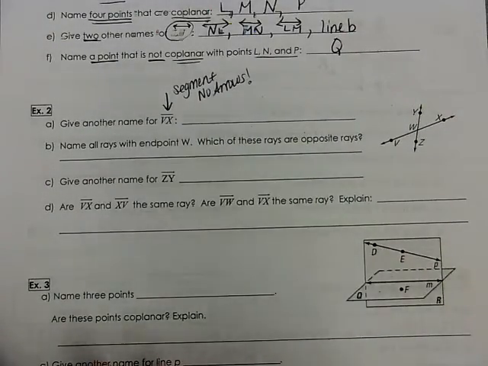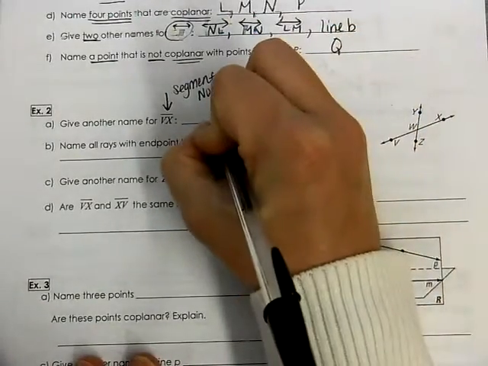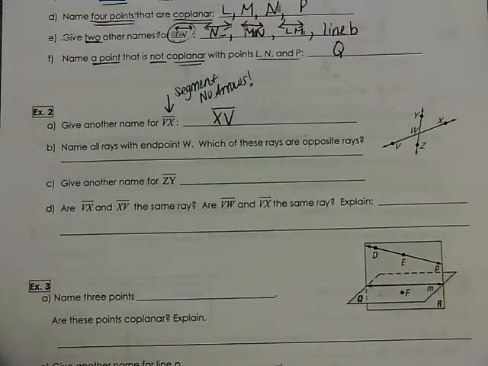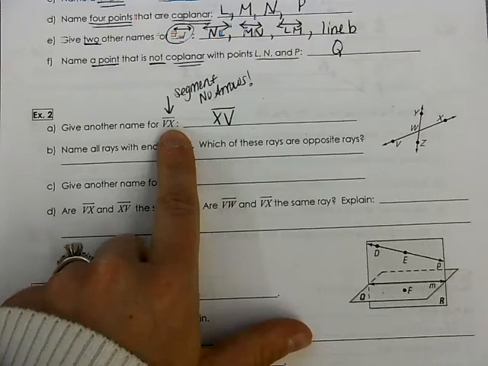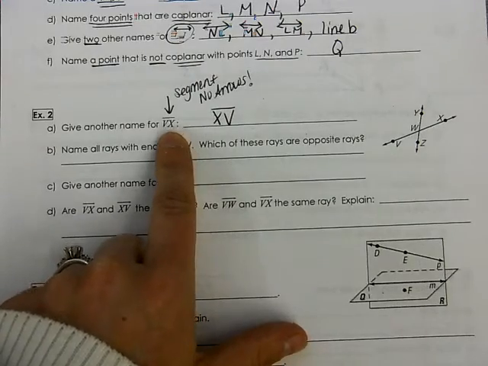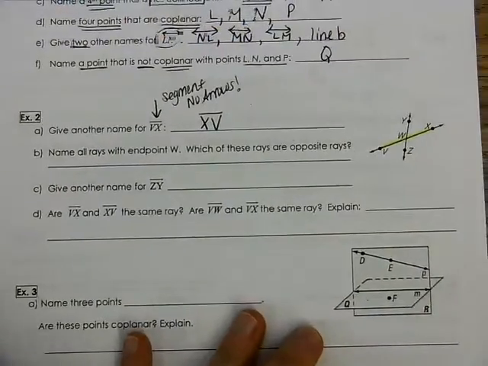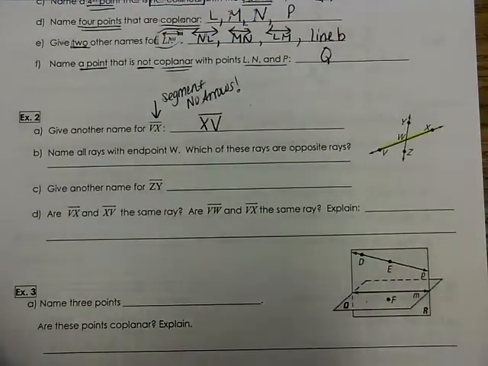So there's only one other name for this segment, and therefore that is XV, switching around the endpoints. And whenever we're talking about segment XV, that means we're talking about a piece of a line. So segment XV is this segment right here. It is a piece of the bigger line.